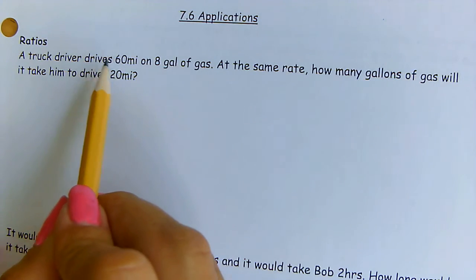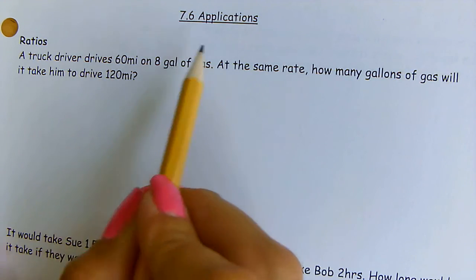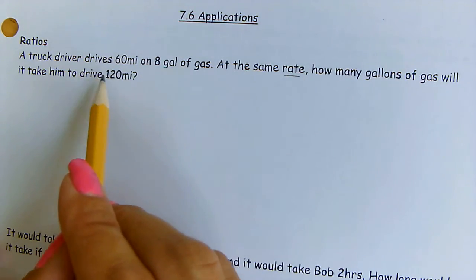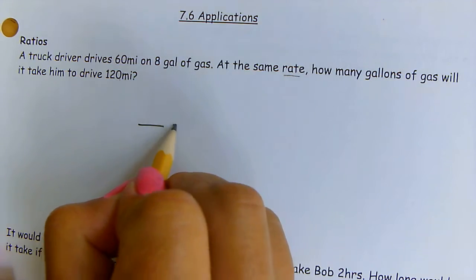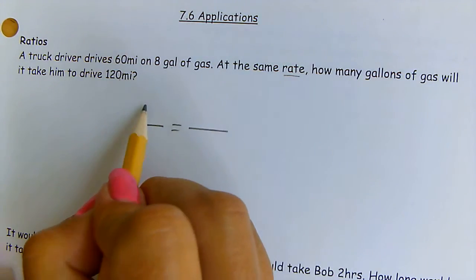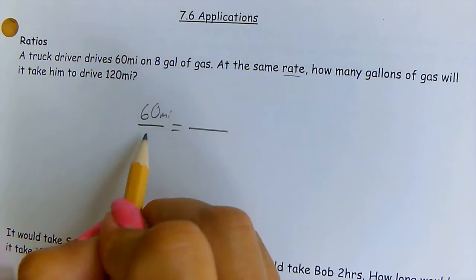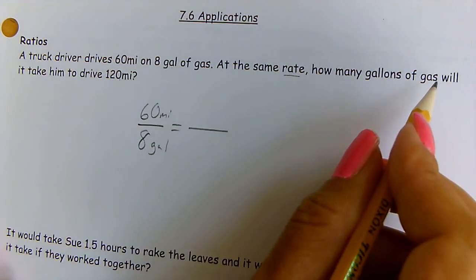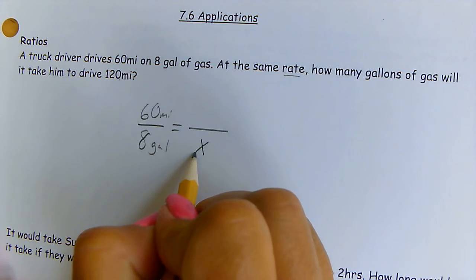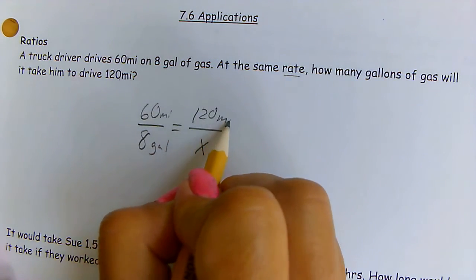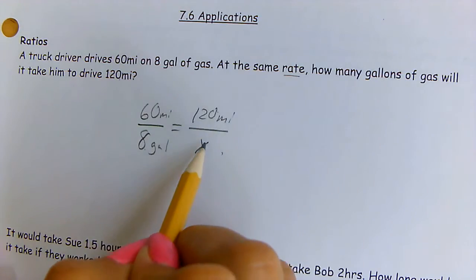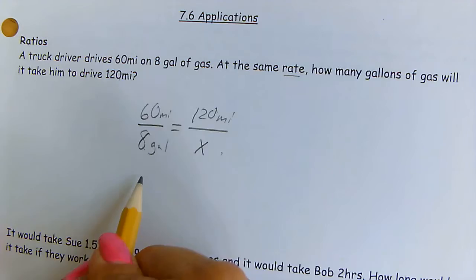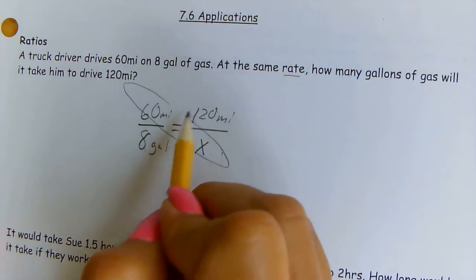If a truck driver drives 60 miles on 8 gallons of gas at the same rate, how many gallons of gas will it take him to drive 120 miles? So this is a ratio or proportion. If it's 60 miles to 8 gallons, how many gallons, I don't know the gallons, will it take for 120 miles? So it's miles to miles, gallons to gallons. Or you could do gallons, miles, miles, as long as they line up. And then you just cross multiply.